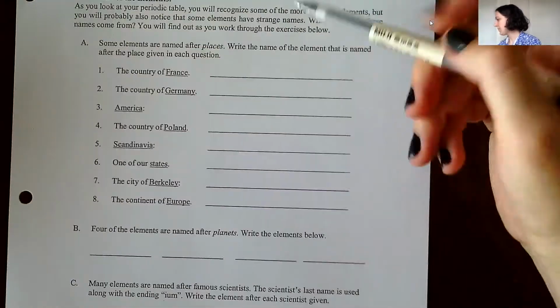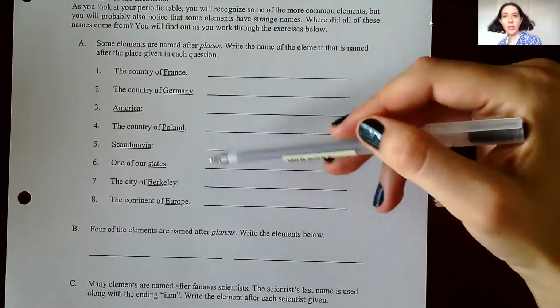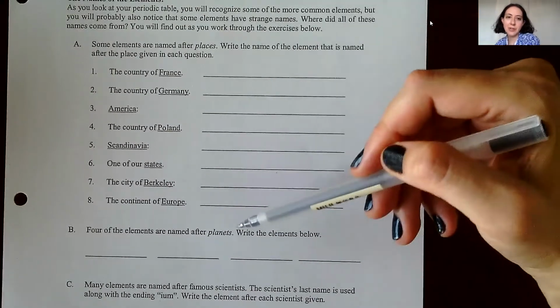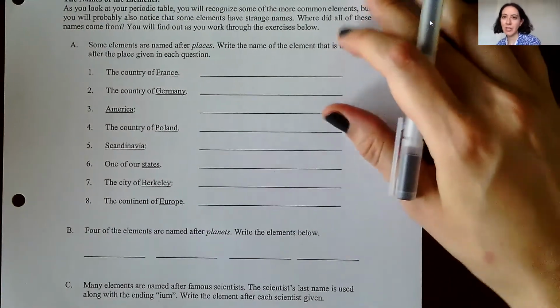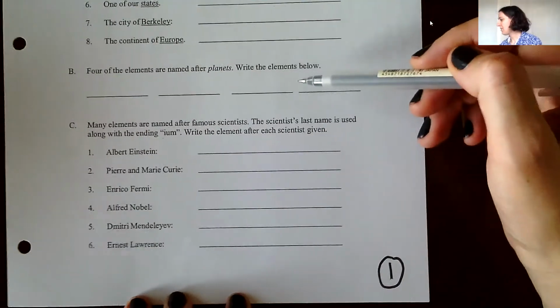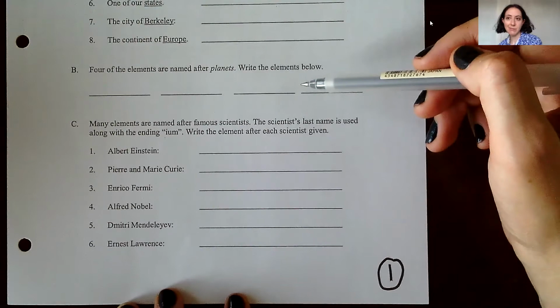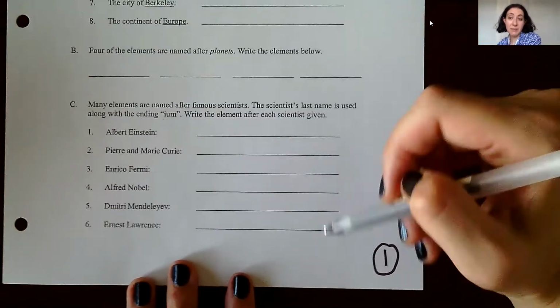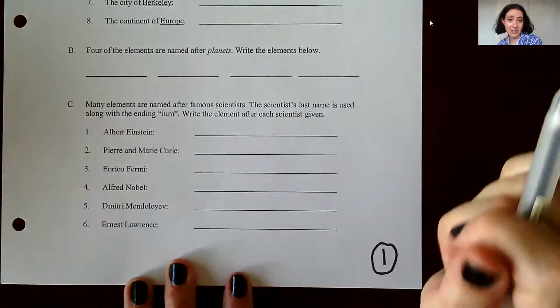So what you're going to do for this first section is look on the periodic table and find elements that are named after countries or places. Pretty straightforward. For B, you've got 4 elements that are named after planets. See if you can find those. A lot of elements are also named after famous scientists. So there's a list there.